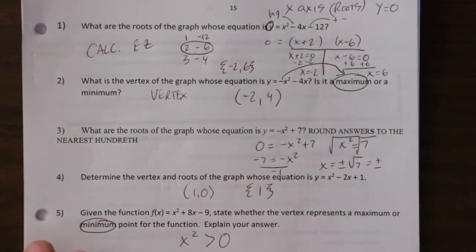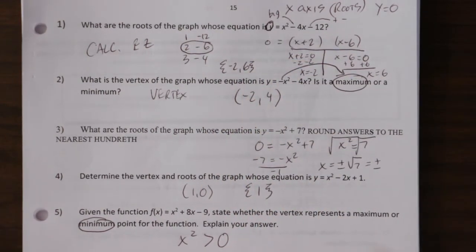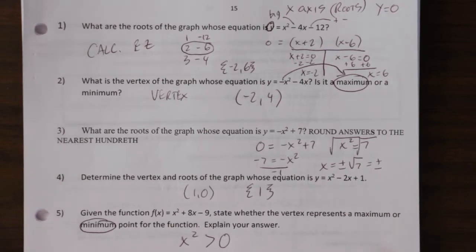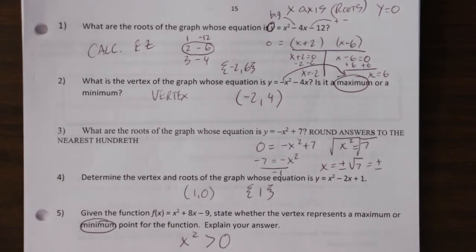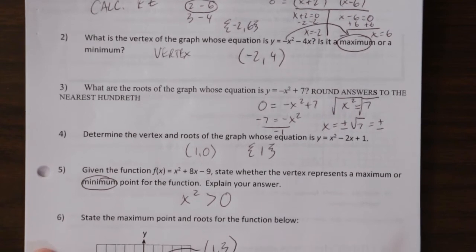Once again, that's what we're probably going to be practicing on the first lesson next week. That's what we got going on there. All right, so next one is the vertex.